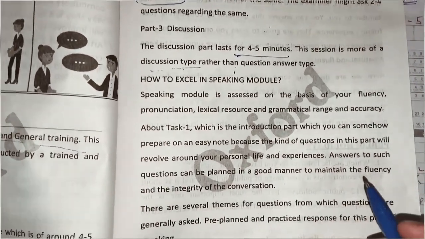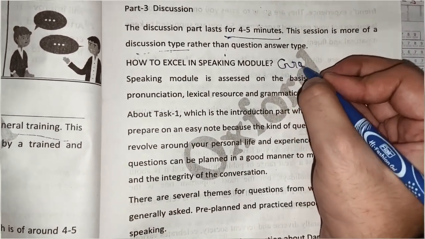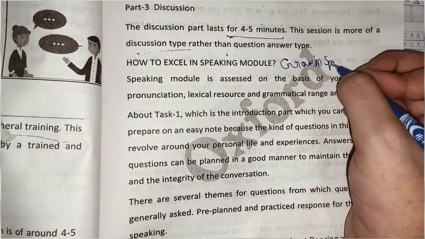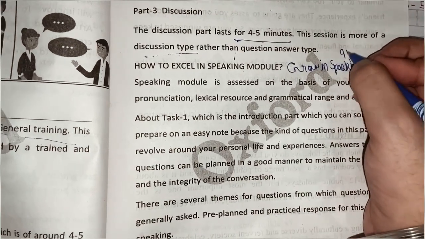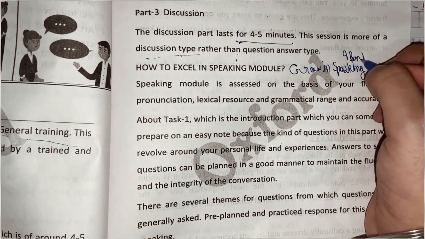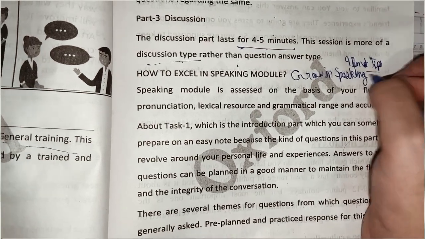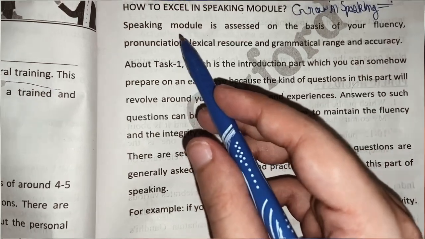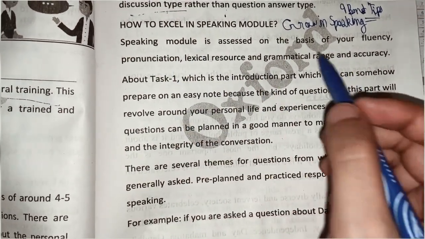About task 1, which is the introduction part, you can prepare somewhat easily, because this kind of question always revolves around your personal life and experiences. So answers to these questions can be planned in a good manner to maintain the fluency and integrity of the conversation. You will be asked some very easy questions, so you can answer them very quickly and confidently.